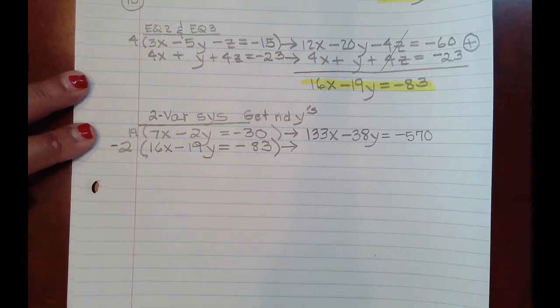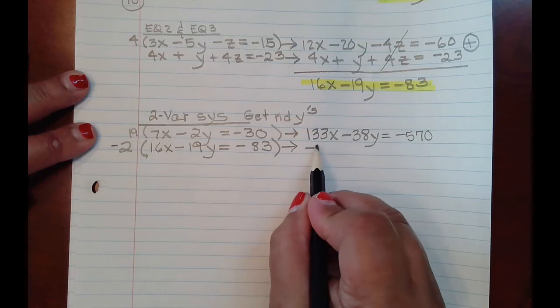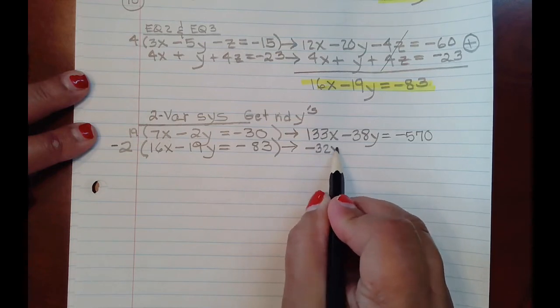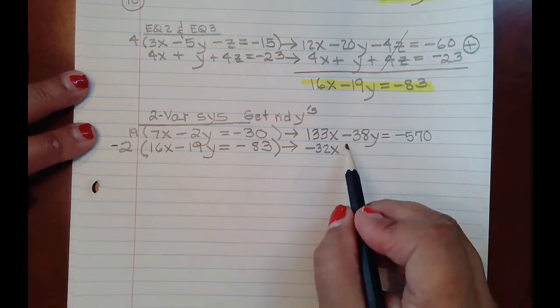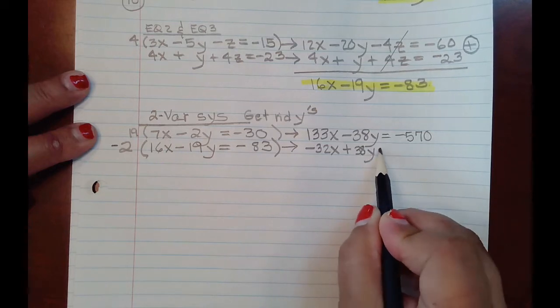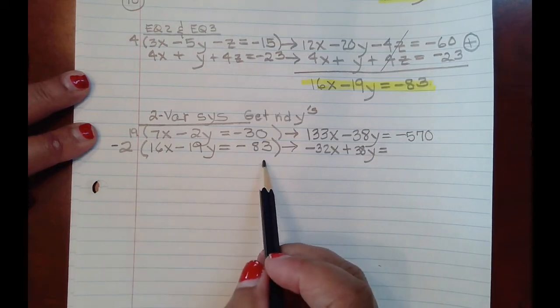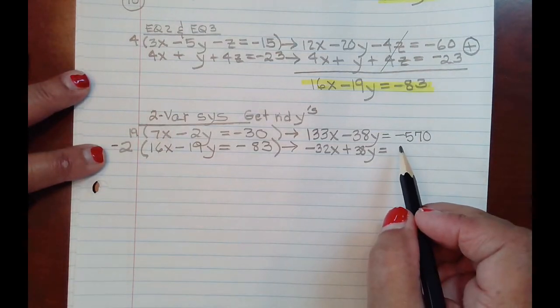And then on this bottom equation, okay, so this would be negative 2 times 16, negative 32x. And then negative 2 times negative 19 is going to be positive 38y. And then negative 2 times negative 83 is going to be positive 166.